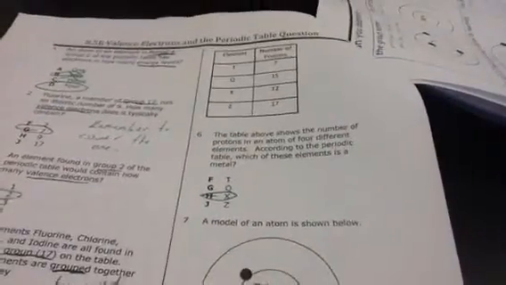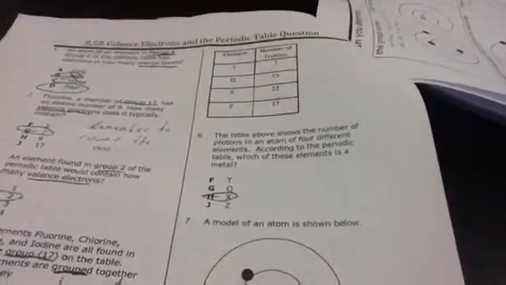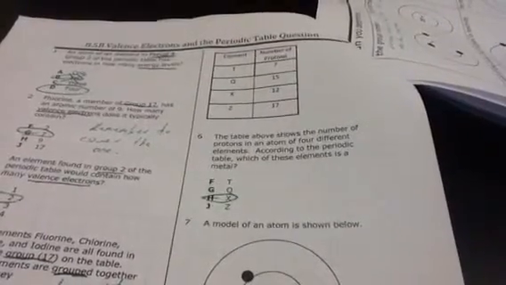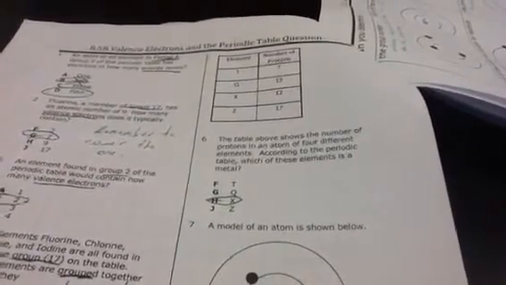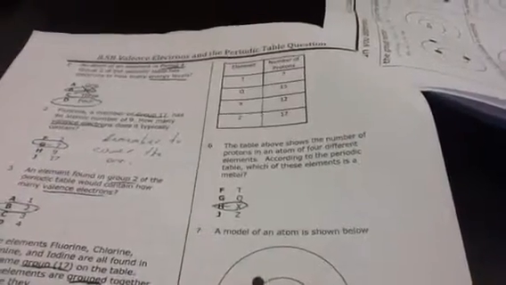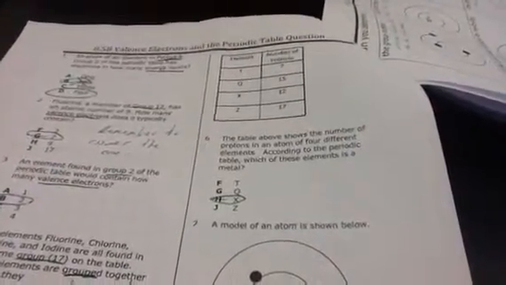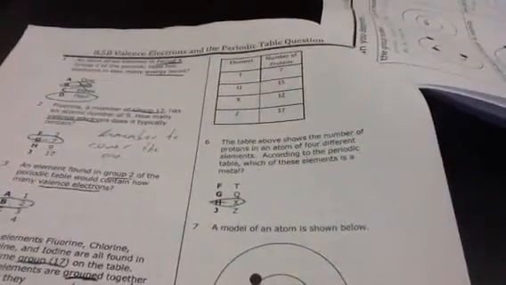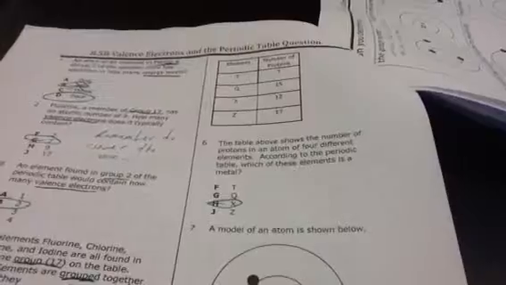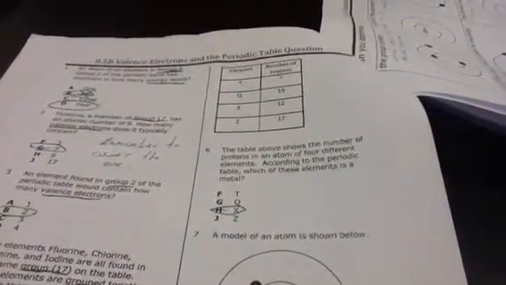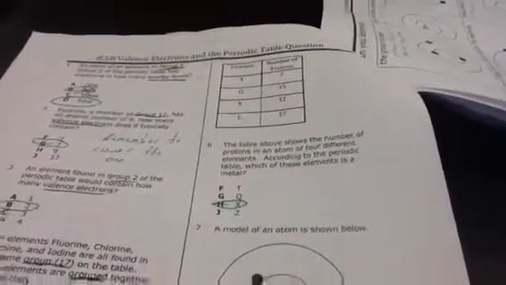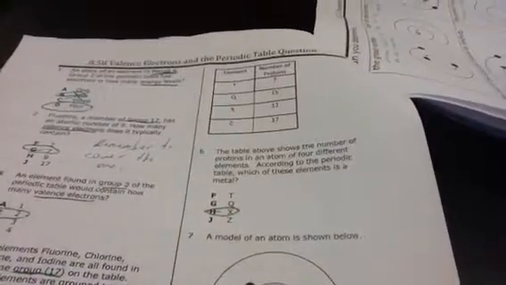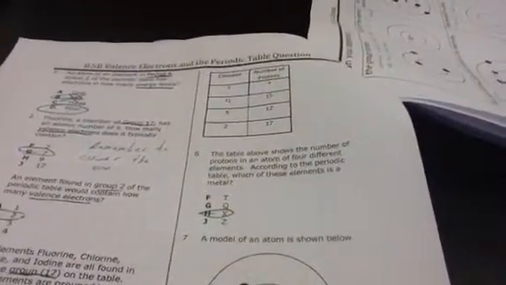If you look at number 6, it says the table above shows the number of protons in an atom of 4 different elements. According to the periodic table, which of these elements is a metal? So your metals are going to be on the left side of your table. The only one on the left side of your table would be H, which is X. The way that I knew that is you look at your number of protons. Remember, your protons is also your atomic number. So that's telling you where exactly to look on the periodic table, because protons is the same number as your atomic number.